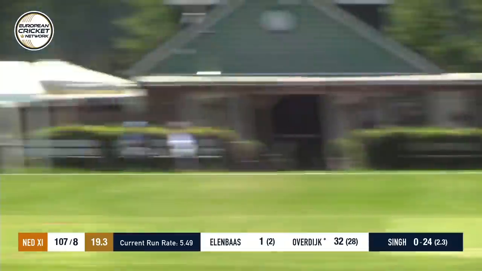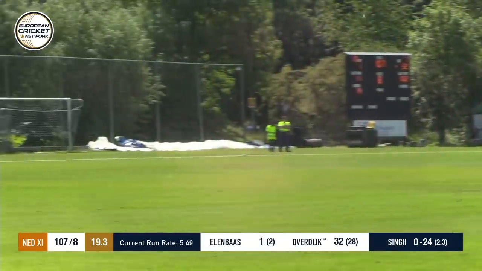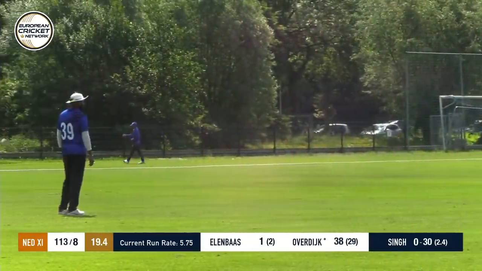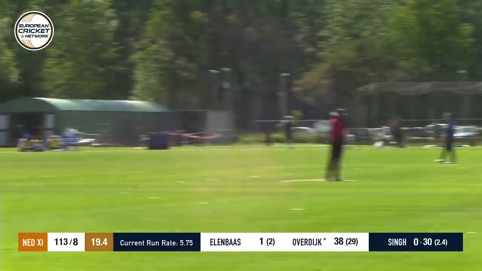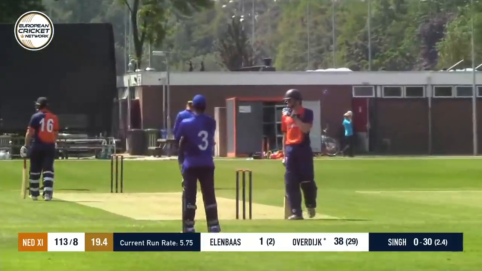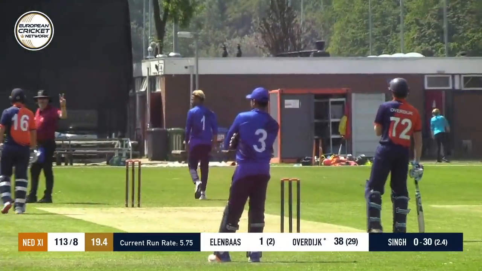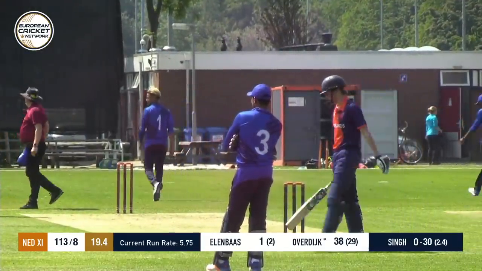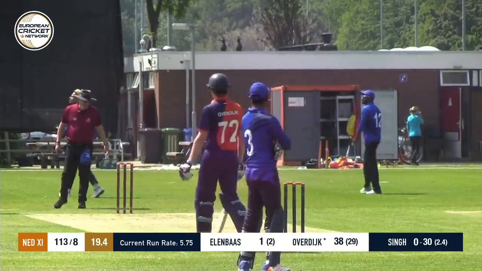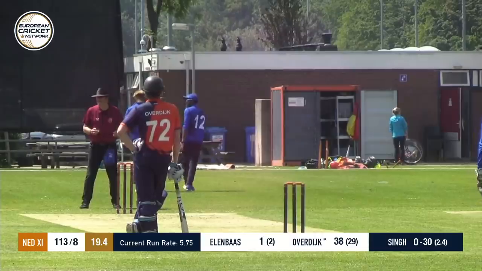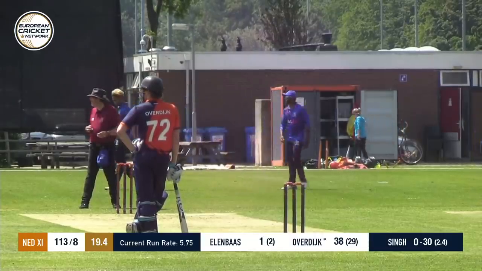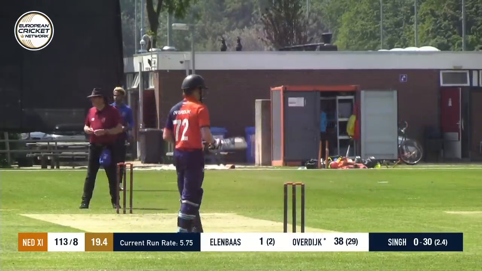And again, this one's a big one. And it's gone over the head of the man out there. And that'll be the first 6 of the match. So 2 deliveries to come. Still a chance for his 50 here, is Overdyke. Just need 2 6s here to finish the innings.